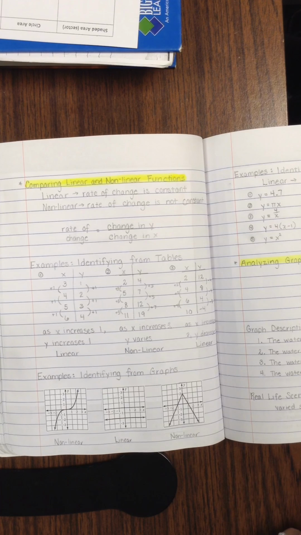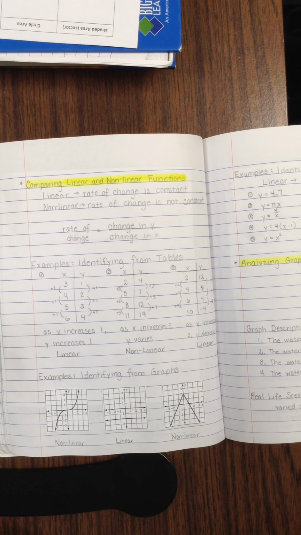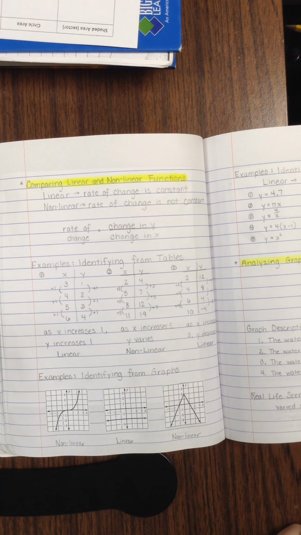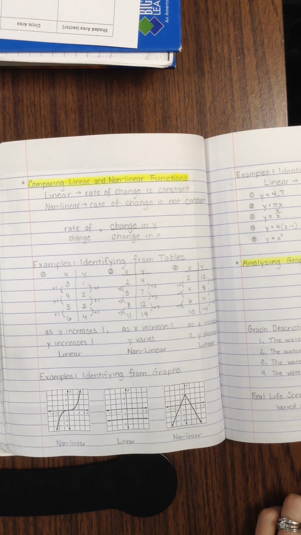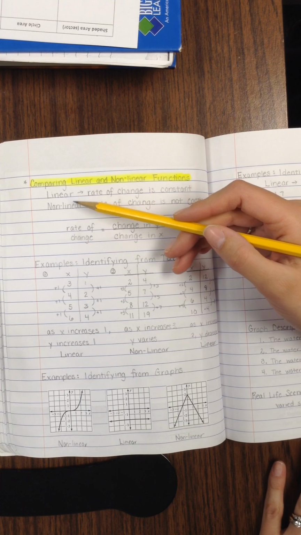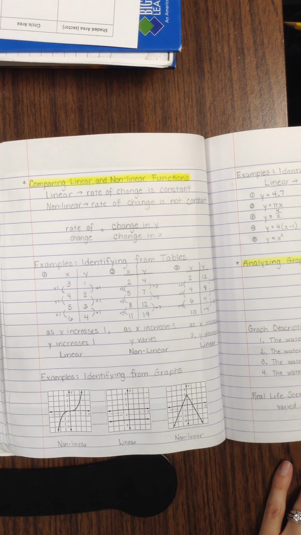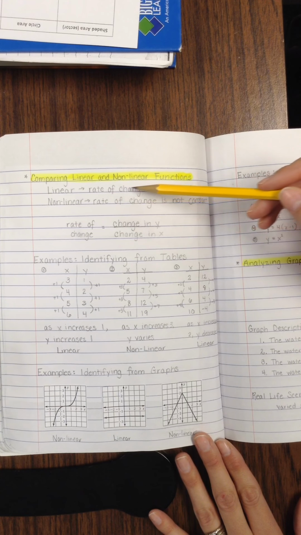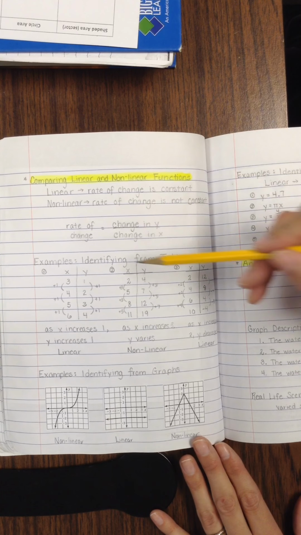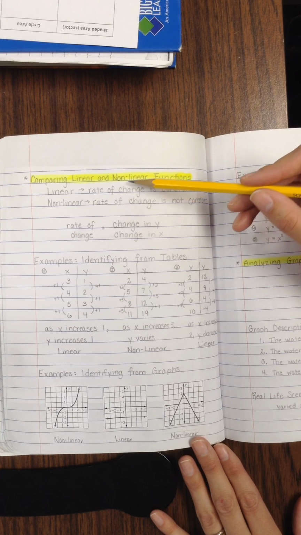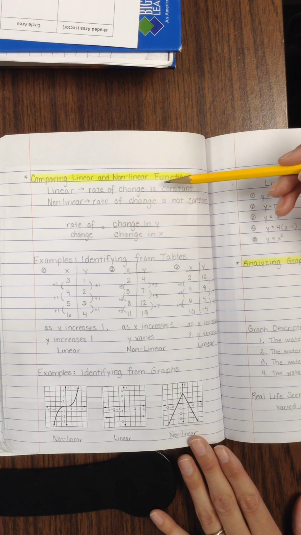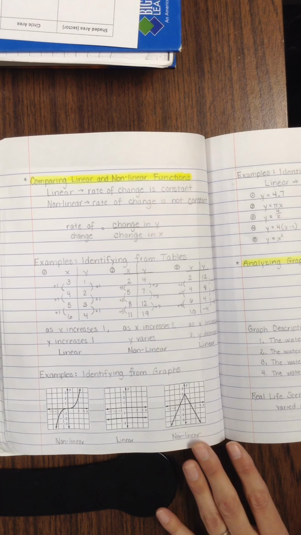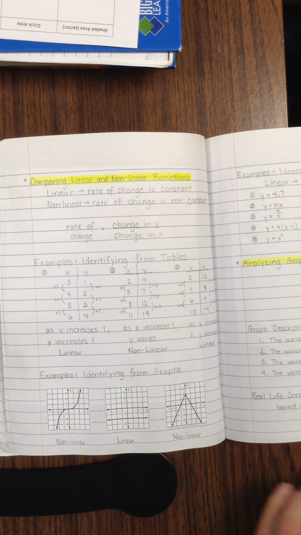All right, students, now that you've had the chance to write down the notes, I wanted to take the opportunity to talk through them with you. So let's go through them here quickly. Linear, we said yesterday, means it forms a straight line. And what forces it to form a straight line is that the rate of change is constant. The slope is always up 1 over 1, up 1 over 1, or up 3 over 1, up 3 over 1. The changing factor is always the same.